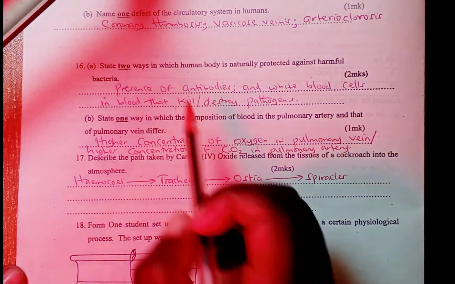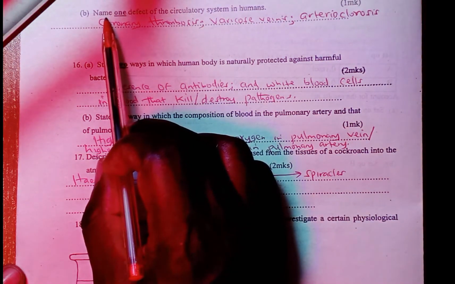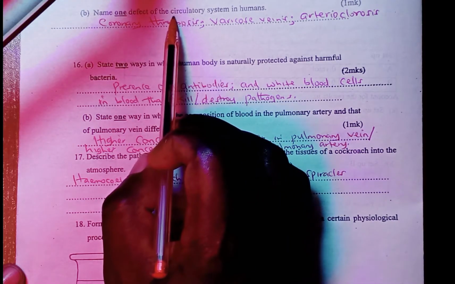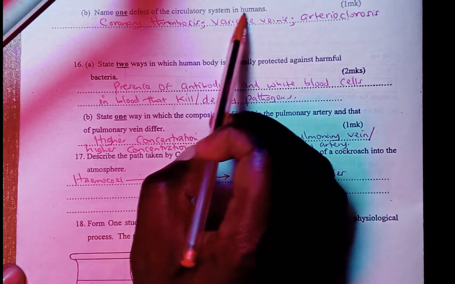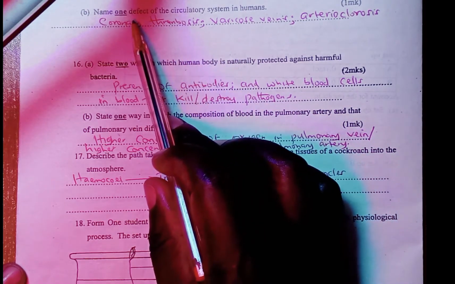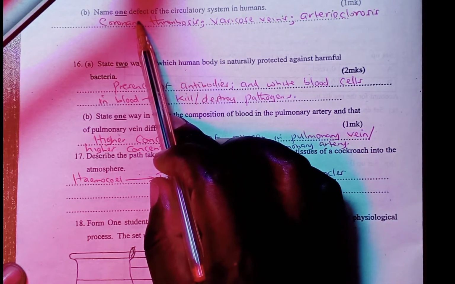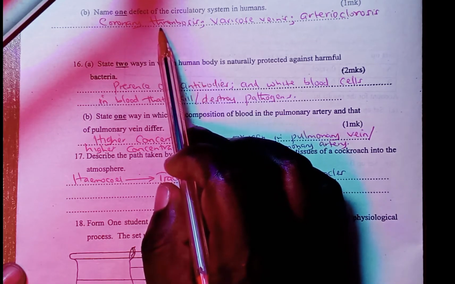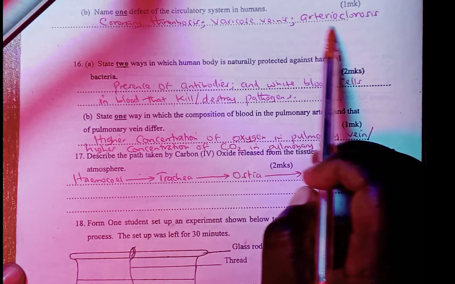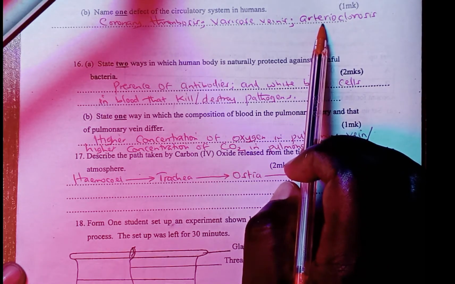But before we move to question number 16, part B of question number 15 says, name one defect of the circulatory system in humans. Some of these defects actually affect the blood vessels. We have coronary thrombosis, we have varicose veins, we have atherosclerosis, etc.